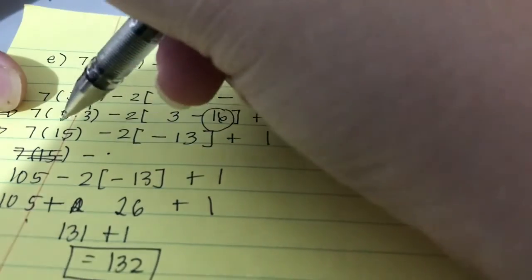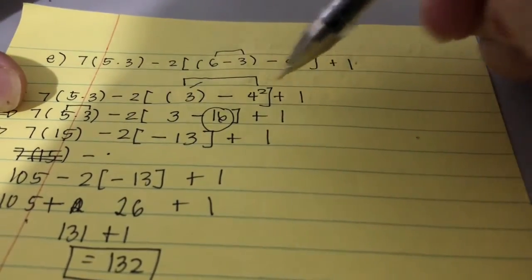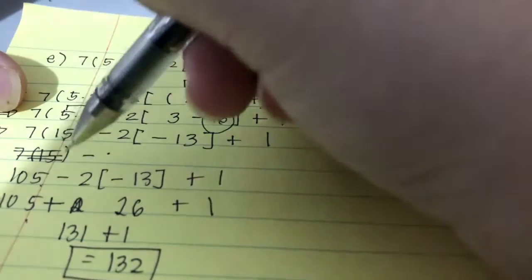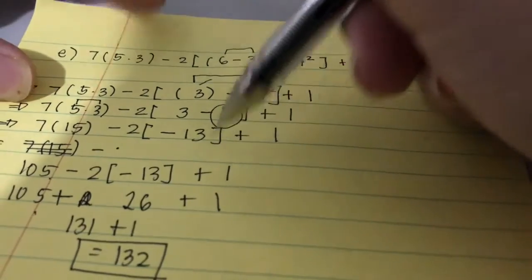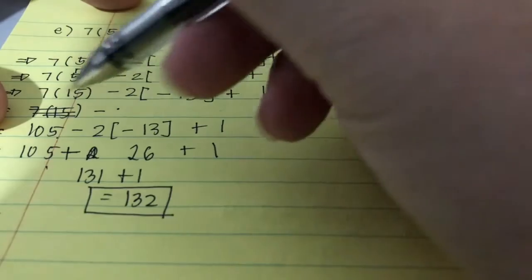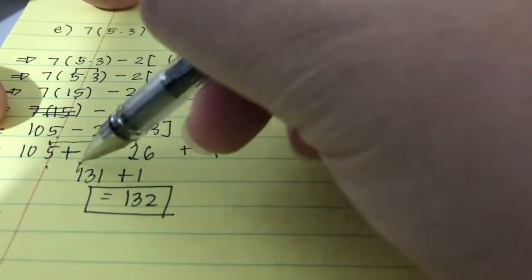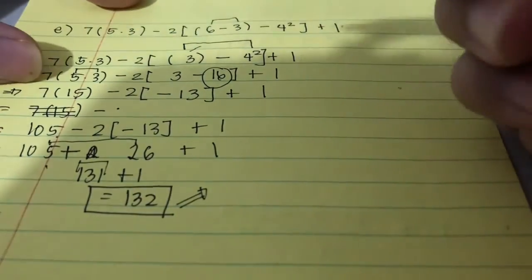Now we also evaluate inside of this. 5 times 3 is equal to 15. So that would equal 7 times 15 minus 2 times negative 13, plus 1. 7 times 15 is 105. Negative 2 times negative 13 is 26, plus 1. And then we go to adding up these numbers. So that's 131 plus 1, which is equal to 132.